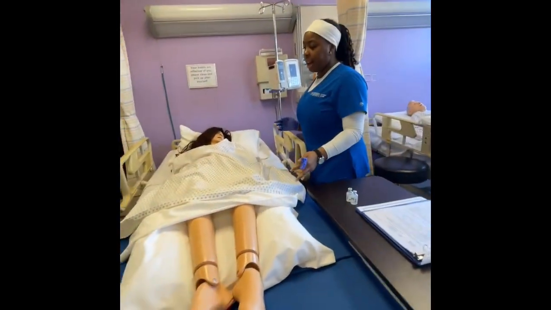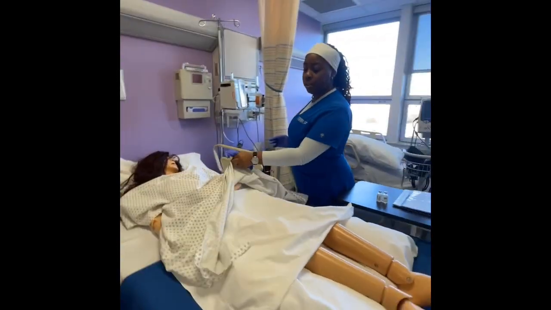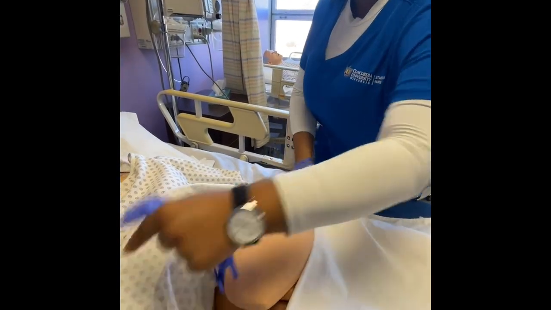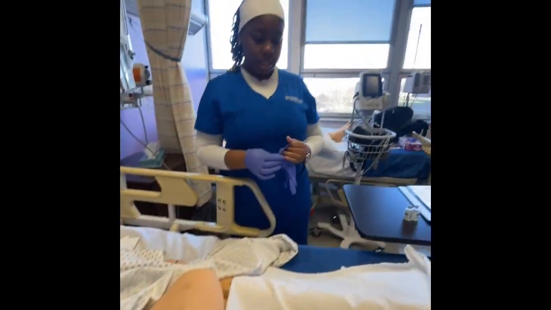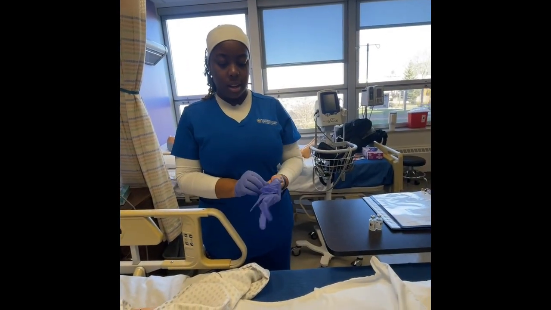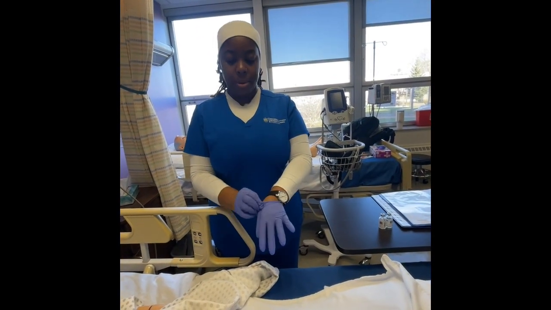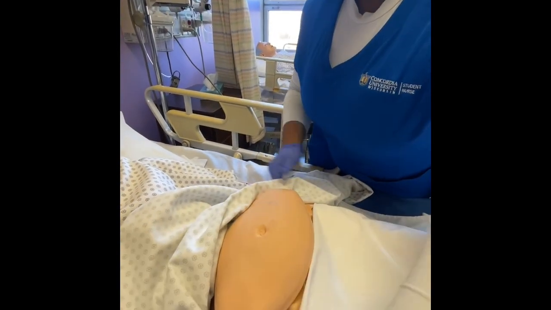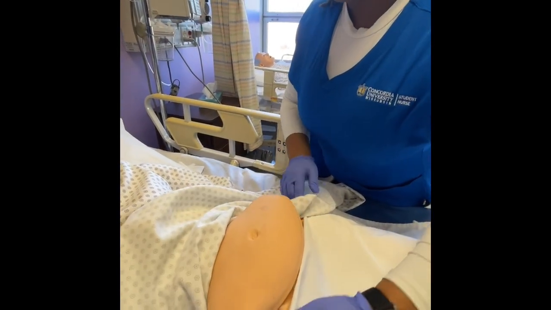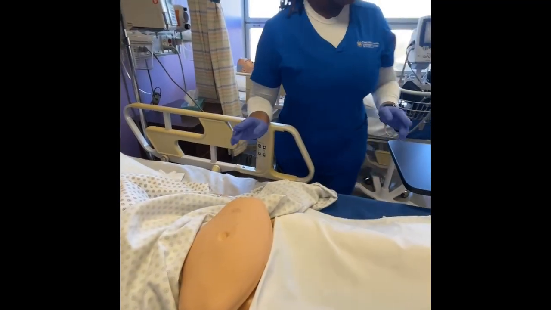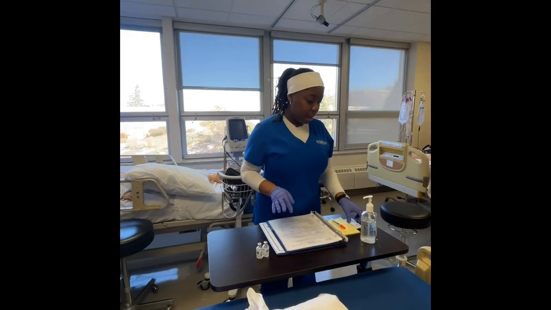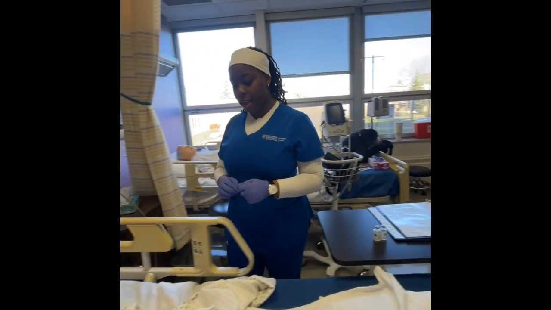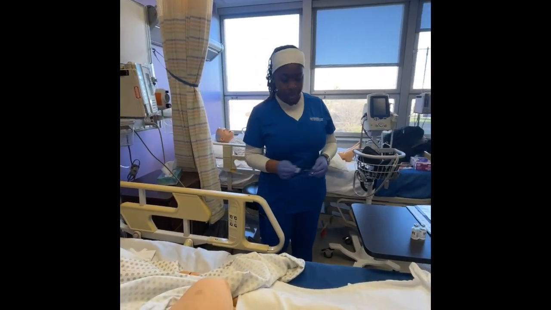And then as I lift her gown, because we're going to be administering on her stomach, you want to make sure her lower half is still covered, giving her privacy. And then putting my gloves on, I am assessing the site first for any redness, scar tissue, lesions, bruises, things like that. Based on where they placed the insulin last time in her stomach, you would actually want to rotate that site. So place it somewhere else.